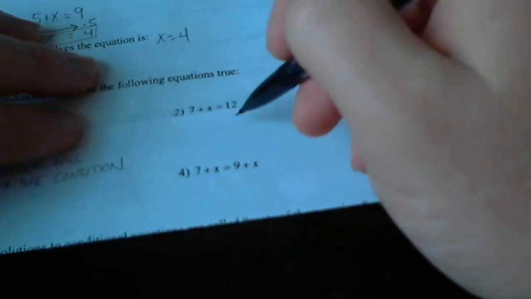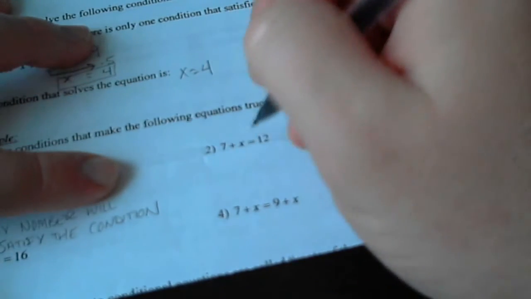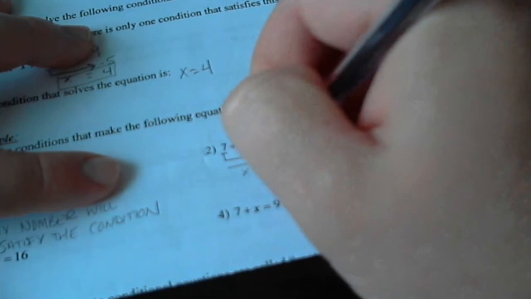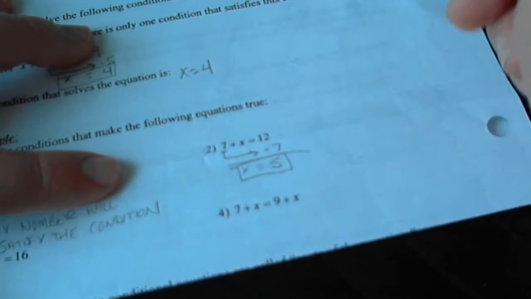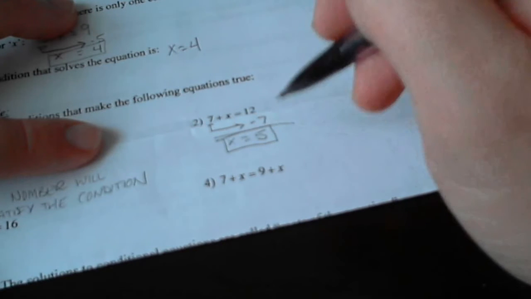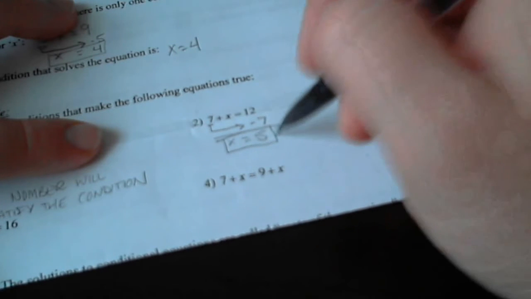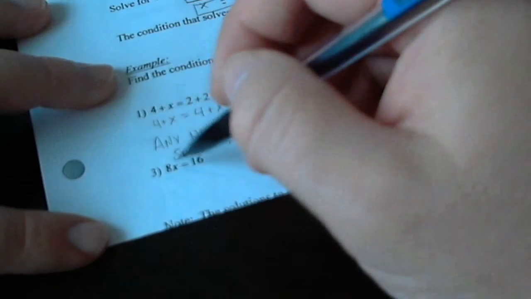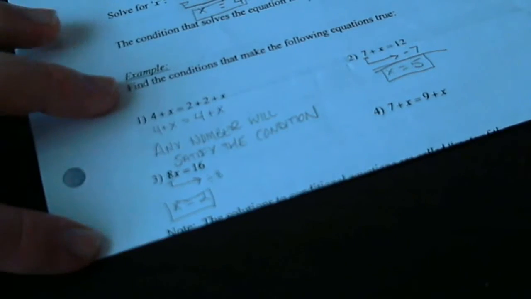Number 2, 7 plus x equals 12. First thing I'm going to do is solve this for x. Bring this over here, subtract 7, and x equals 5. Now this is a conditional equation where the only solution is 5. It can't be 6, it can't be 4. It has to be 5. Okay, and number 3 is another example where there's only one answer. Bring the 8 over, divide by 8, and we find out that x is 2. The only answer for this one is x equals 2.